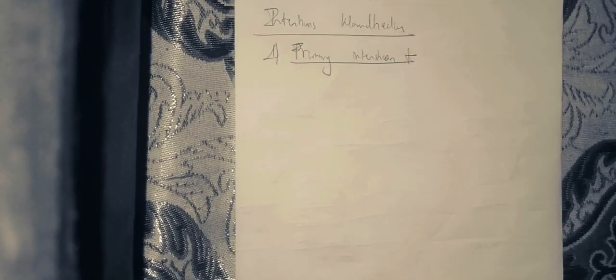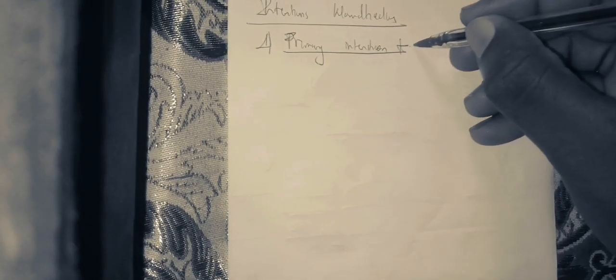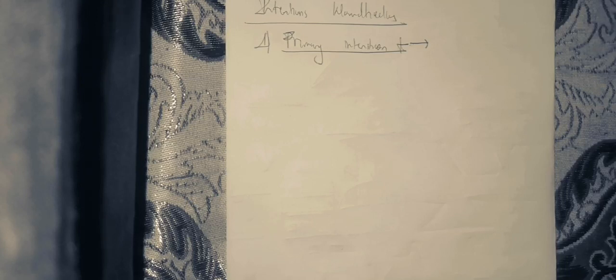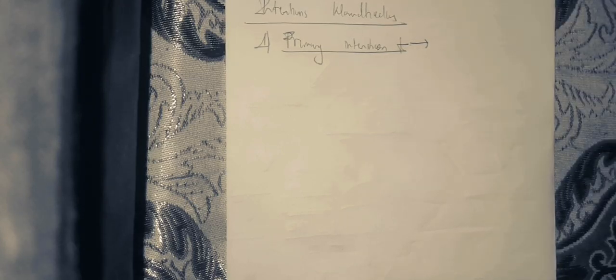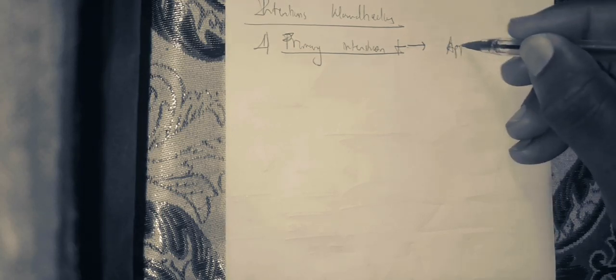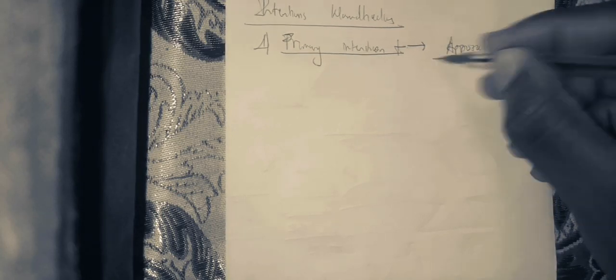Now, a wound is going to heal by primary intention generally when the edges are opposable. When you have opposable edges, is it clear?